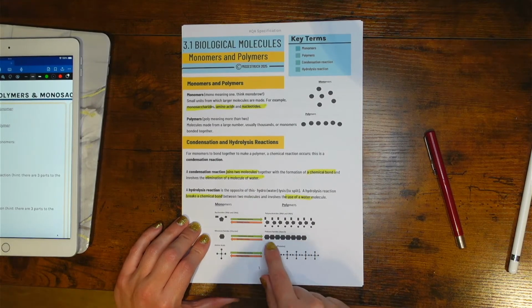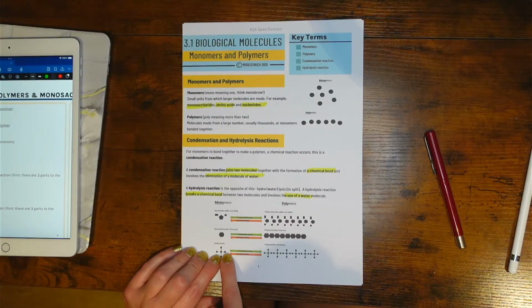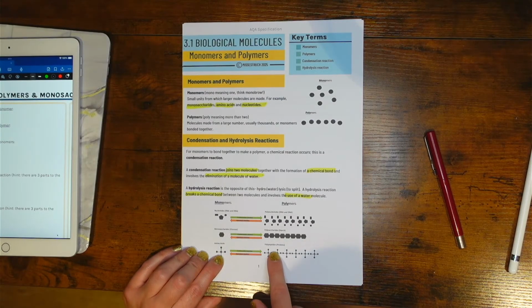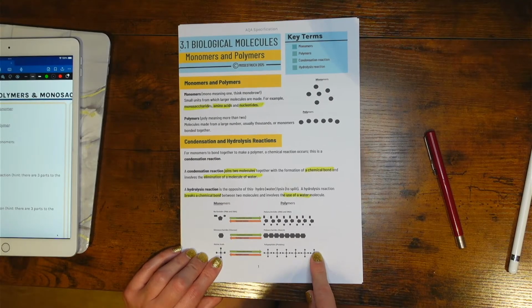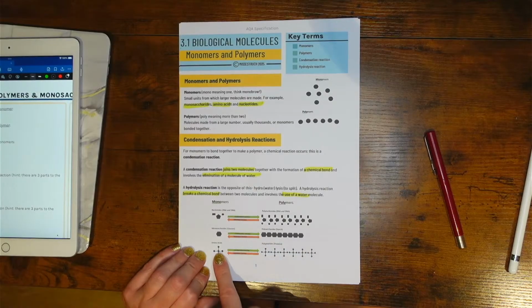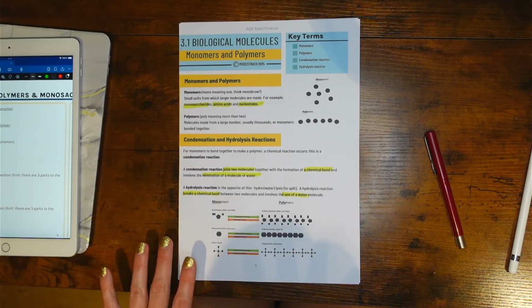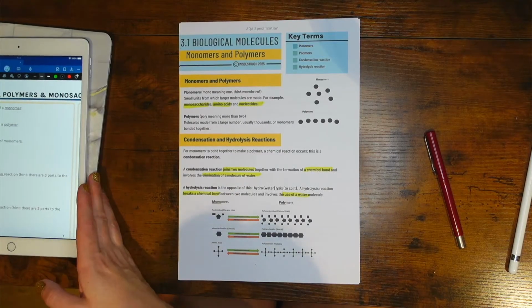And they are hydrolyzed, broken down, by hydrolysis reactions back into the monomers. And then last, we've got our amino acids. Condensation reaction occurs between multiple amino acids to make a polypeptide, which makes your full protein. And then a polypeptide is hydrolyzed back into amino acids. So that's our monomers, polymers, and the condensation and hydrolysis reaction.